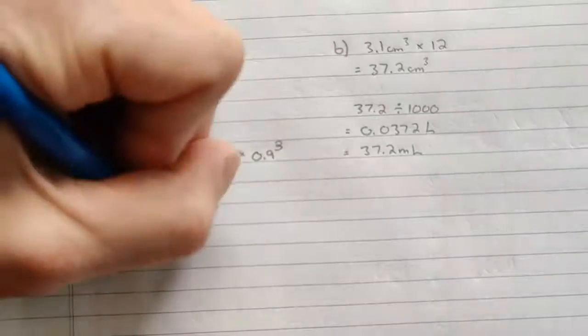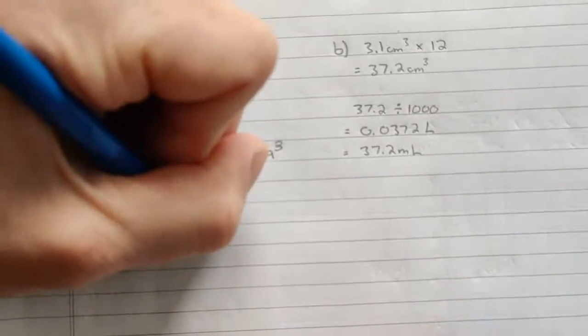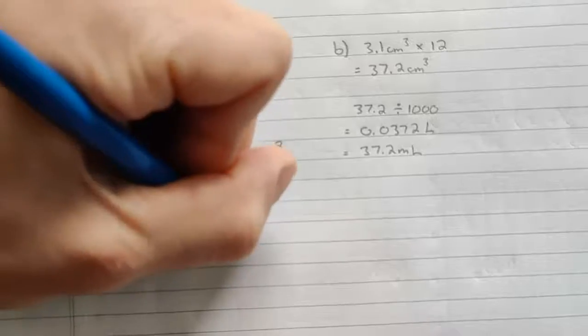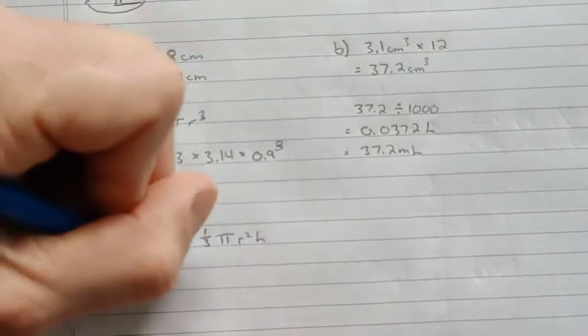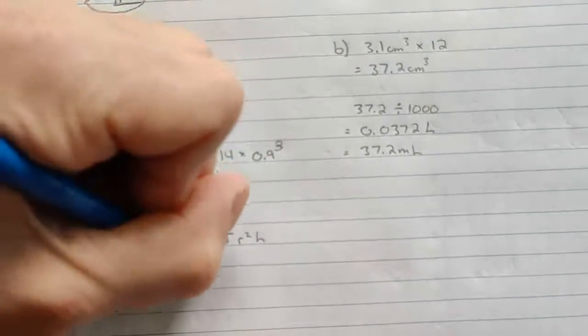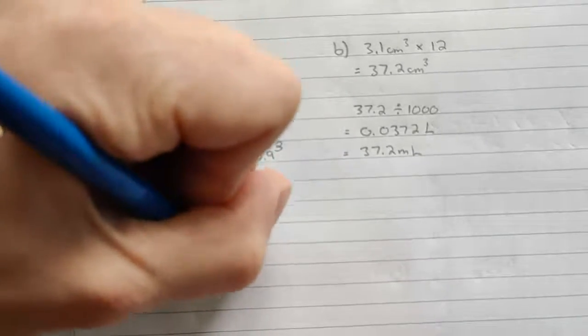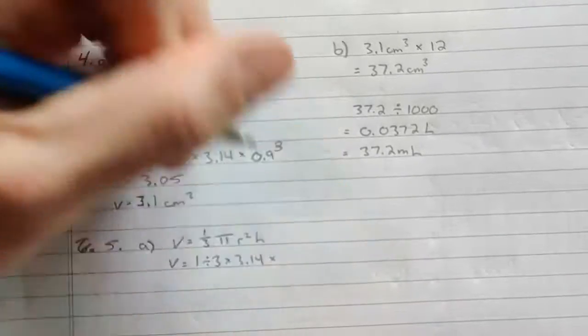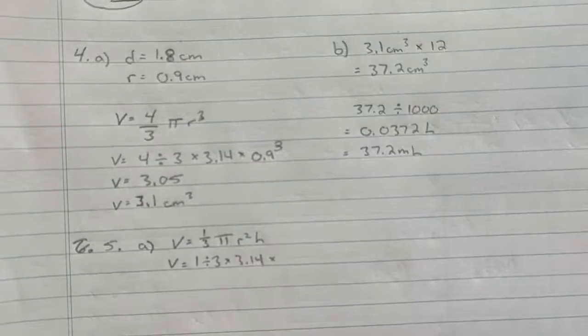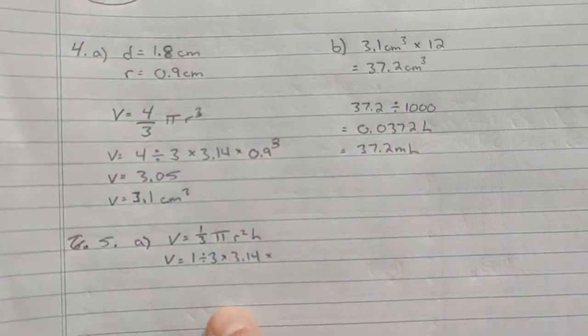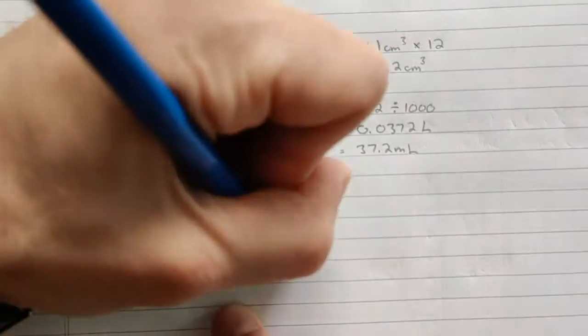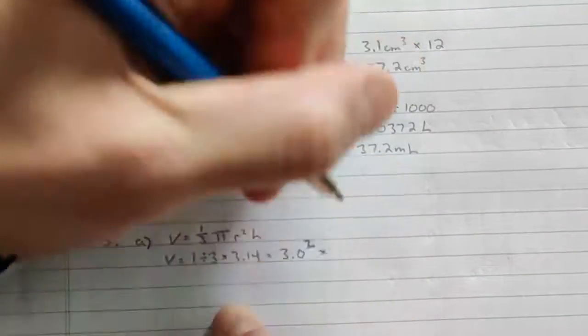So the volume equals 1/3 pi r squared h. So we have 1 divided by 3 times 3.14 times our radius, which is, with a diameter of 6, a radius of 3 centimeters, squared, times the height, which was 8 centimeters.